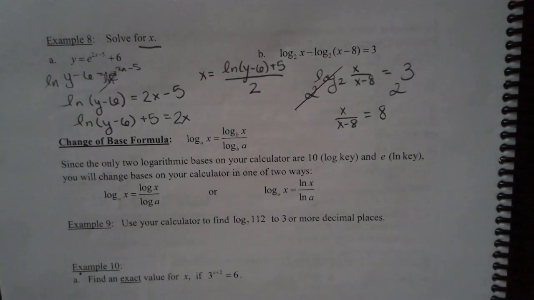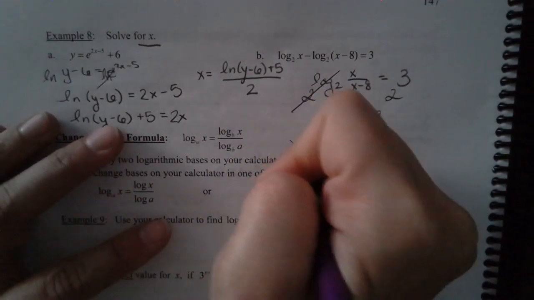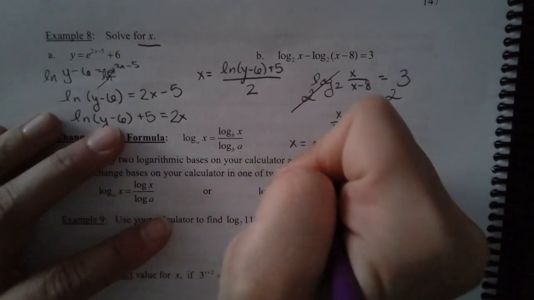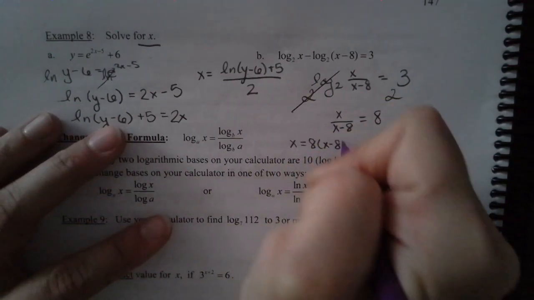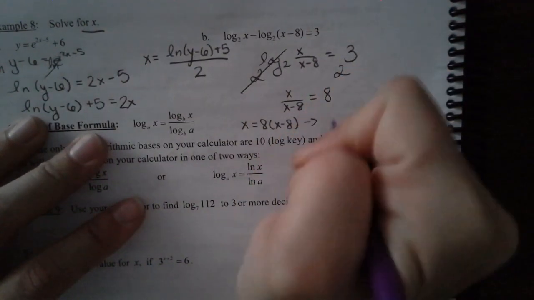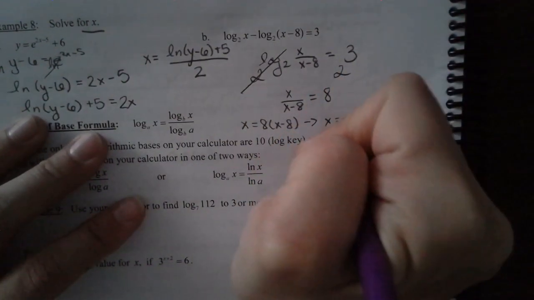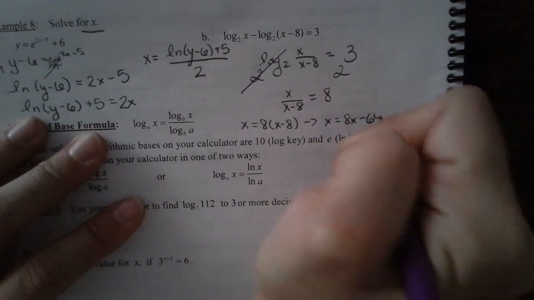Alright, now we're going to do some algebra here. So we're going to multiply both sides by x minus 8. We want to distribute that 8 out, so we get x equals 8x minus 64.